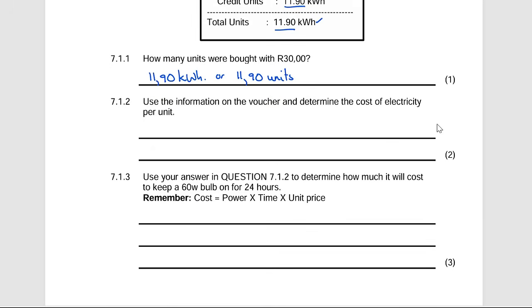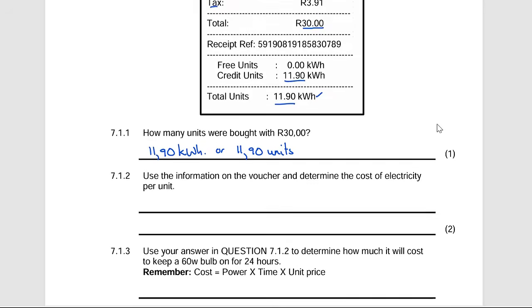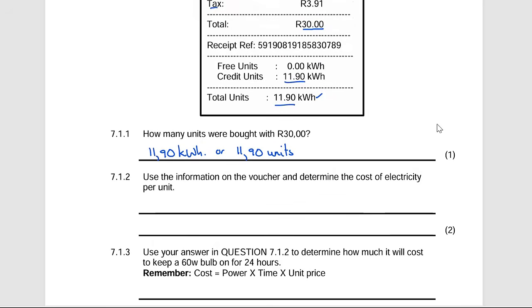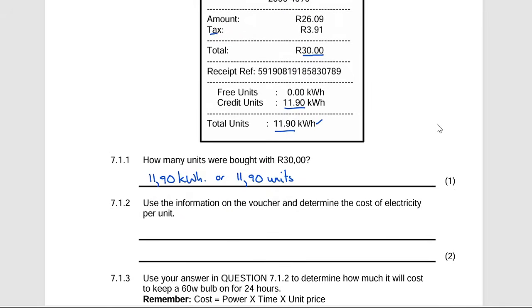Then use the information on the voucher to determine the cost of electricity per unit, right? So they are asking the cost of each unit. How much did we buy? We bought electricity for 30 rands. Therefore, price per unit is equivalent to 30.00, divided by the total units that we got, which is 11,90.